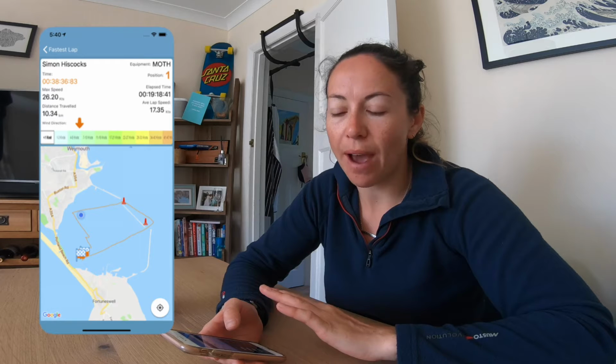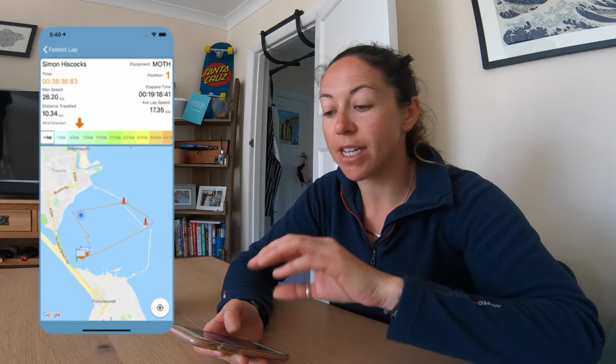So with the race feature, what I would recommend doing, if you want to have a course that you sail around, and you might do that on a couple of different days, so kind of a standard course for your club, I'd recommend putting in a little bit of time beforehand to go out and input the marks into the app before you set your lap time.